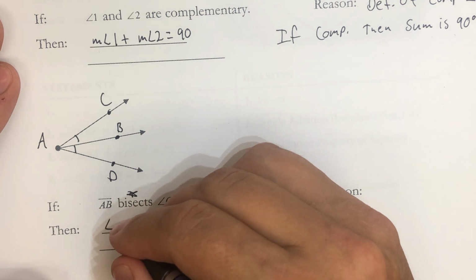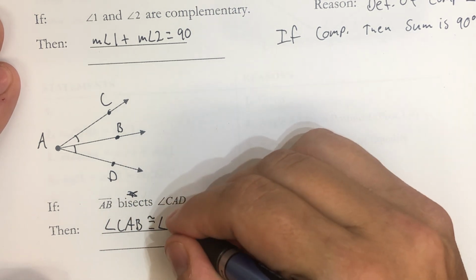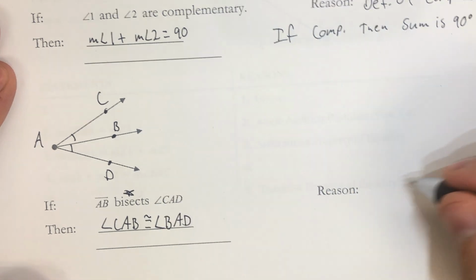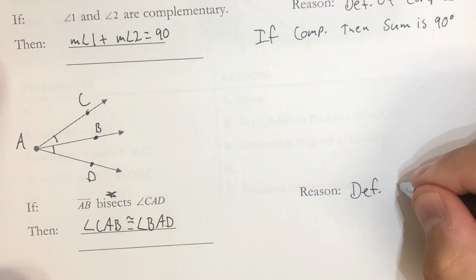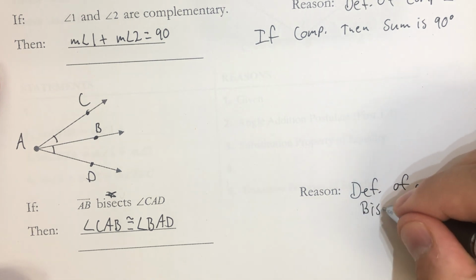Angle CAB is congruent to angle BAD. Reason, definition of angle bisector.